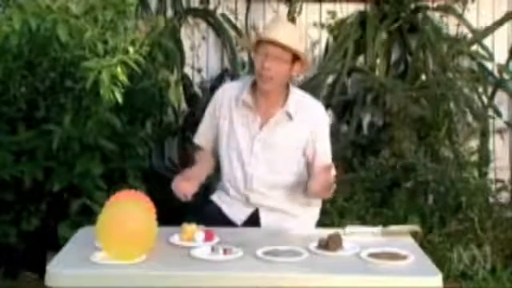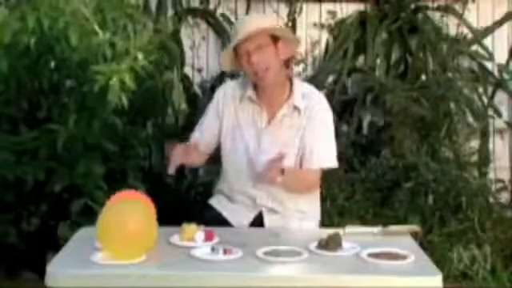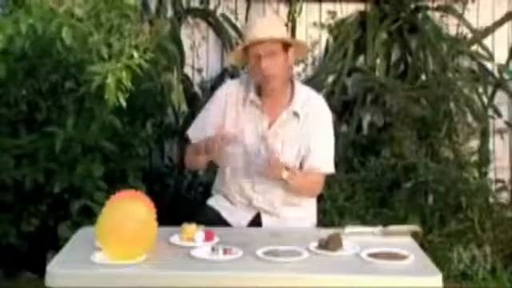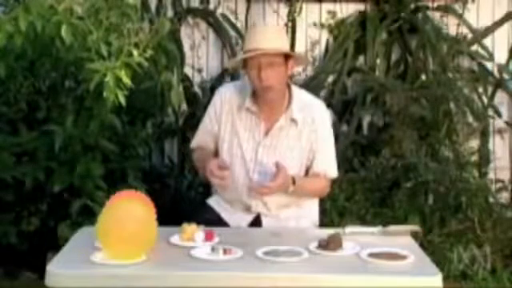On the other end of the scale, you've got clay particles, which are so tiny it's difficult for me to show you something to represent their size. Clay particles are flat and they pack down on top of each other, and that means clay soils are heavy and there's very little airspace in between them. So clay soils can become waterlogged.